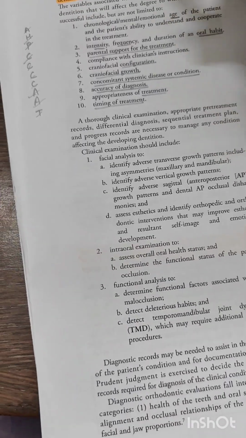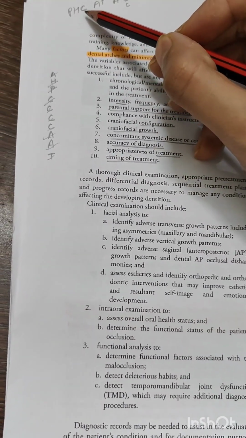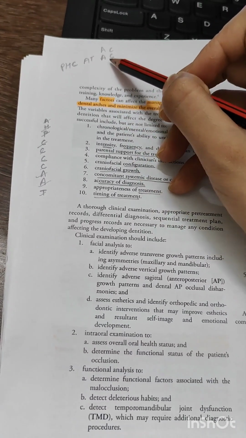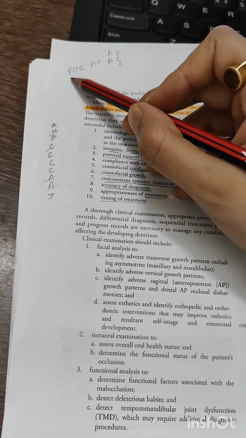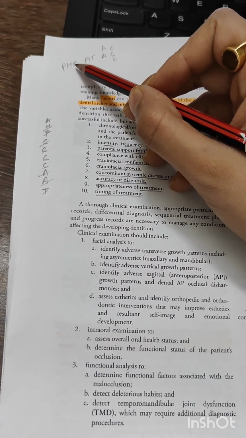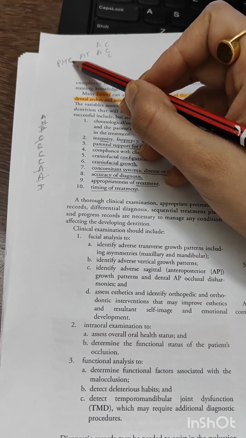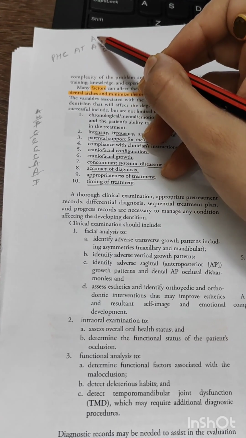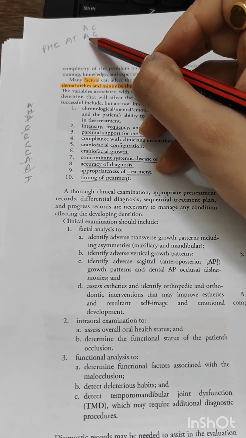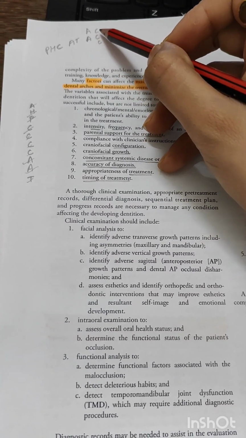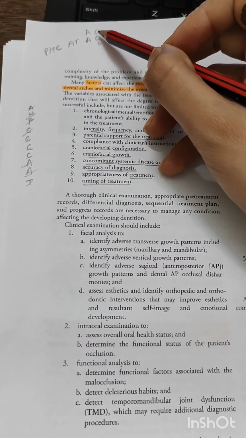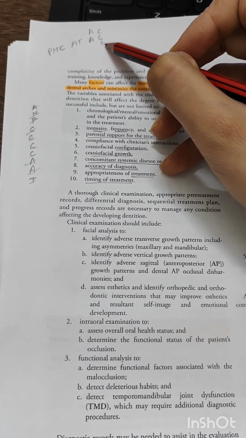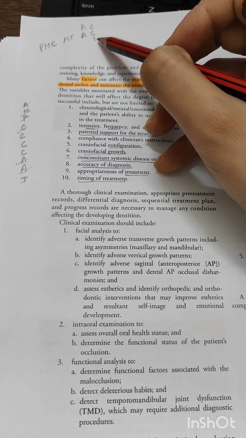I have made a mnemonic: PHC at AA triple C. Okay, PHC, primary health care, at AA and triple C. With P it includes the parental influence, with H the habit, with C the craniofacial growth, with A accurate diagnosis, with T timing of the treatment, with A appropriate treatment, with the other A the age of the patient, then with C the craniofacial configuration, with C the concomitant systemic disease, and another C is the compliance with the clinician's instructions.